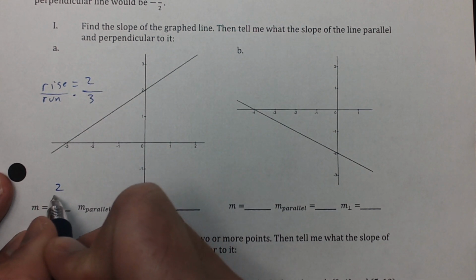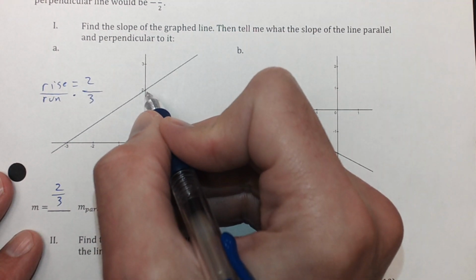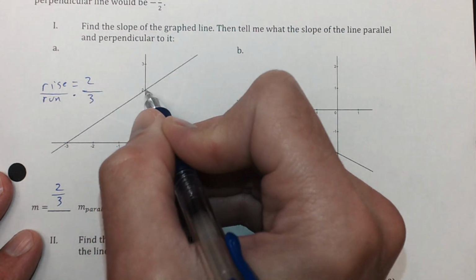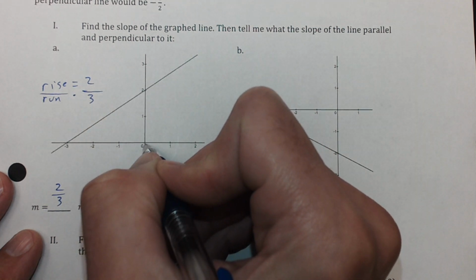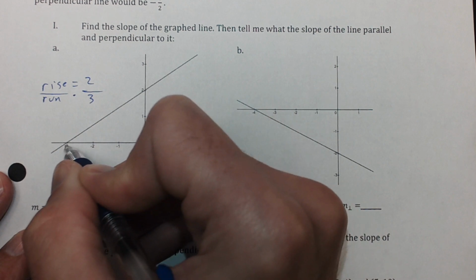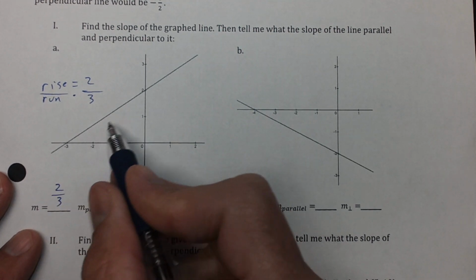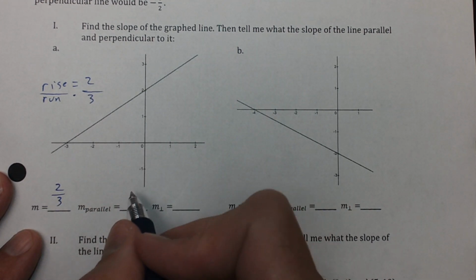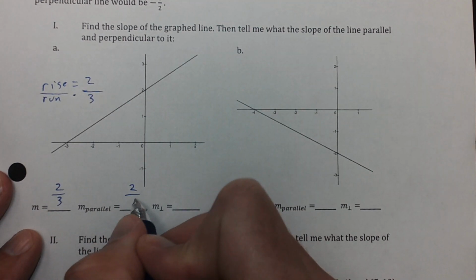So your slope was 2/3, or you could have done the y2 minus y1, which is 2 minus 0. That also gives you 2. And then x2 minus x1, which is 0 minus a negative 3, or 0 plus 3. Anyway, if the original slope was 2/3, that means the parallel slope to that would also be 2/3.